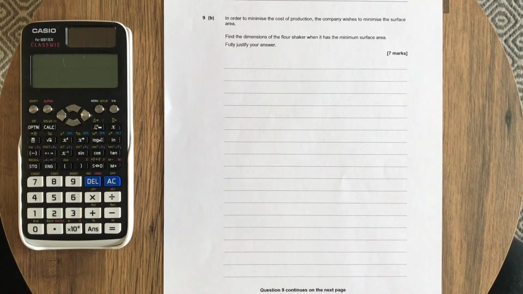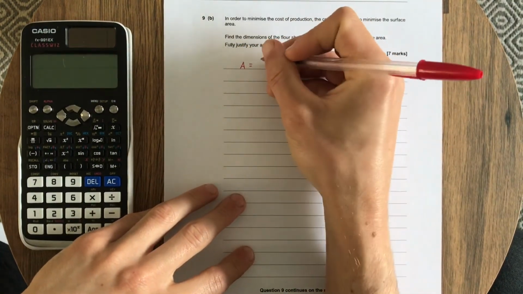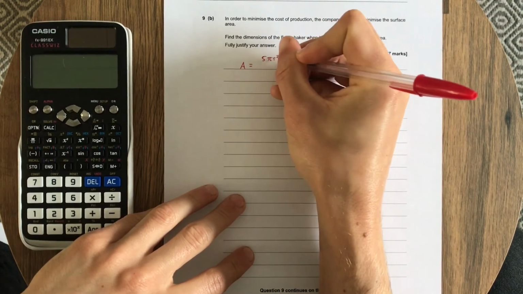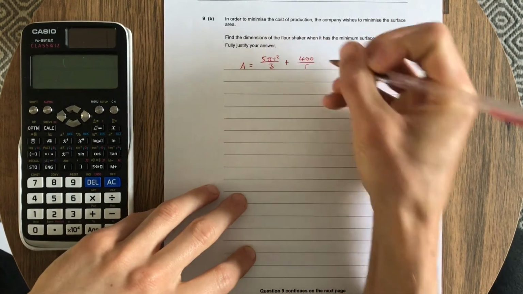So we're going to be using our equation for the surface area, and we're going to be looking at minimising this. Now, if we're looking at minimising this, we need to find a stationary point. We need to show that it's a minimum, and we need to find the values for this. And this has told us to find the dimensions, so we want both the radius and the height. So using the formula that we already have, I'm just going to write this at the top. We said that the area is equal to 5 pi r squared over 3 plus 400 over r.